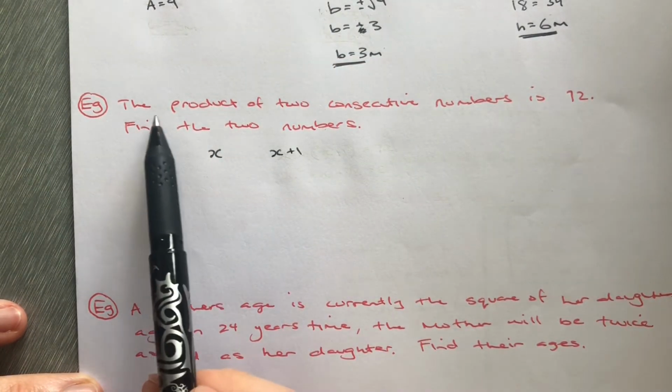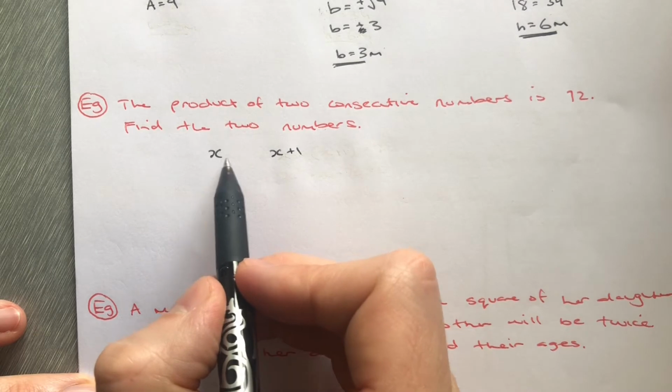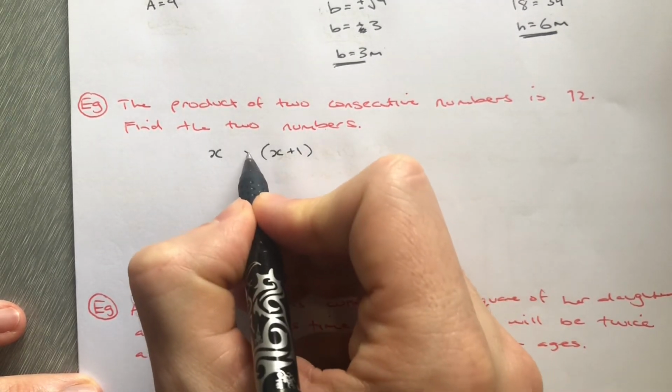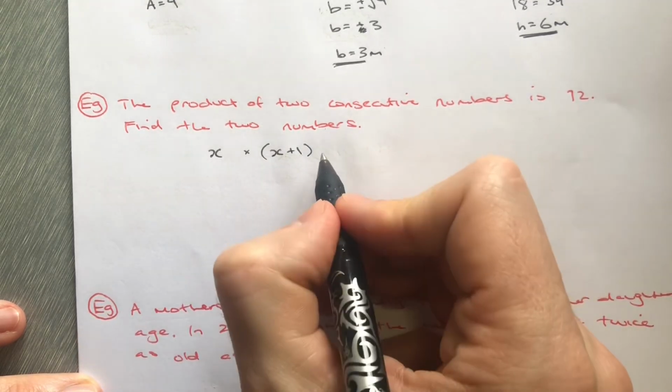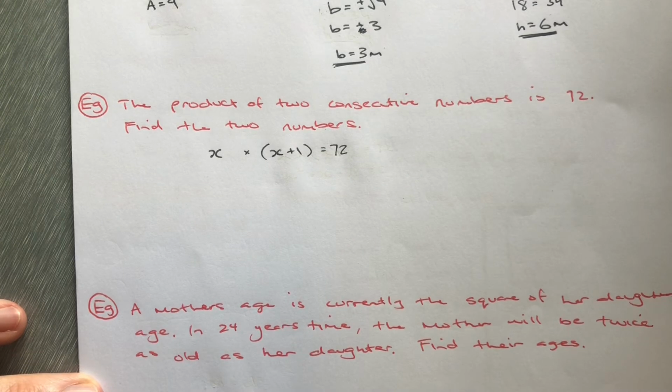But it said the product of the two consecutive numbers. Product means times. So that means the first number times the second number gives 72. So just from this little sentence here, I've come up with a rule. We need to find these two numbers though.